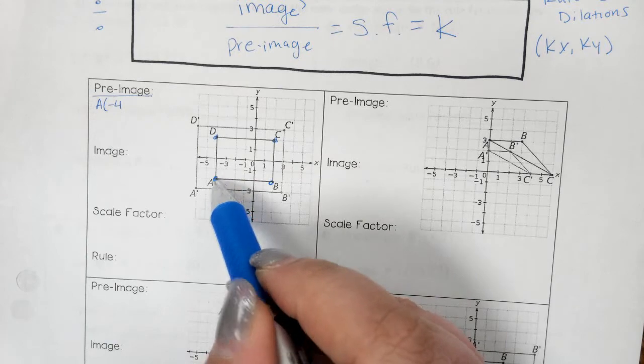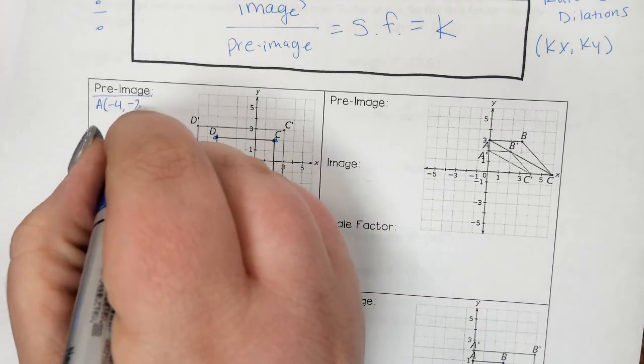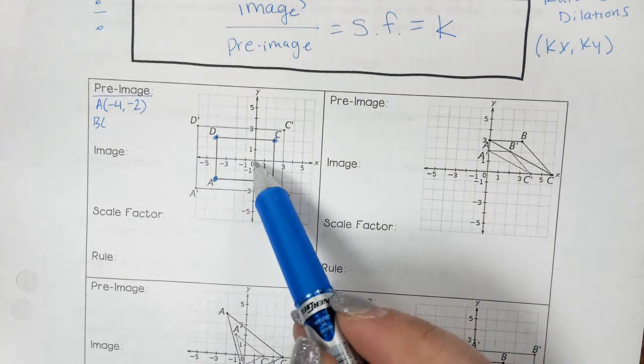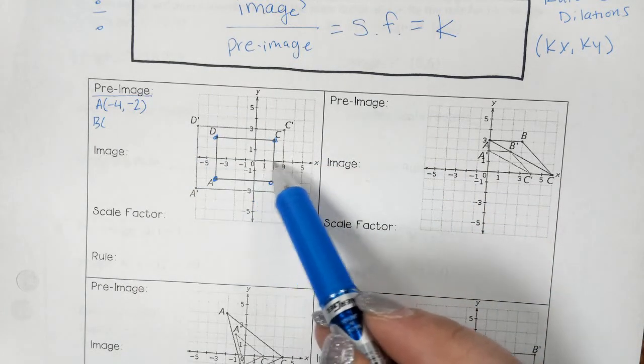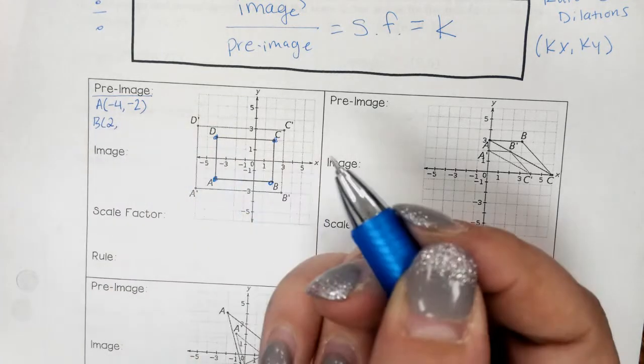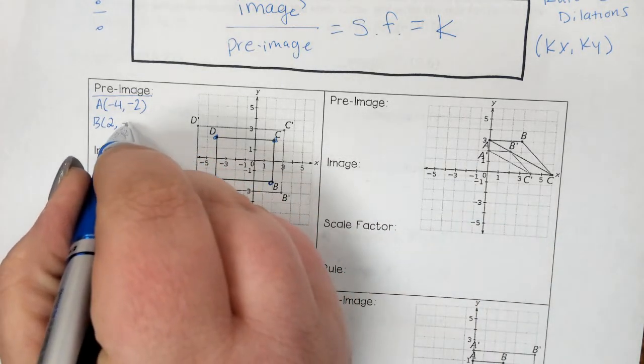And then down 2 is -2. B is located at right 2, and then down 2. Right 2 gives a positive 2 x value, down 2 gives a -2 y value.